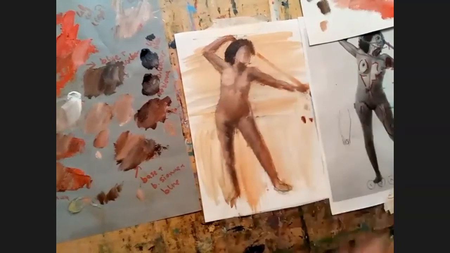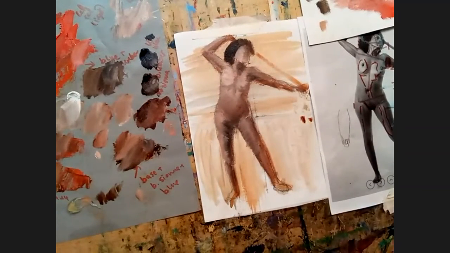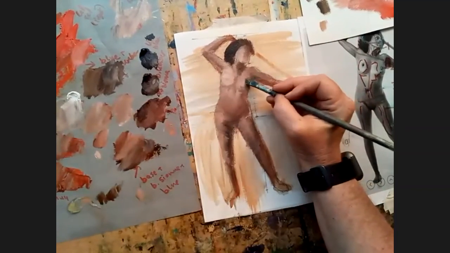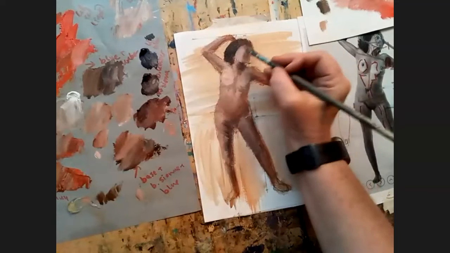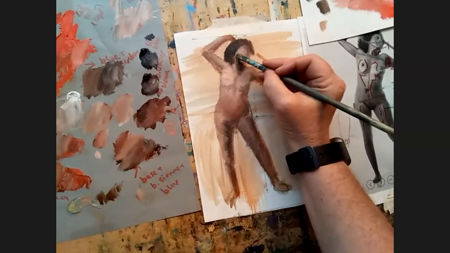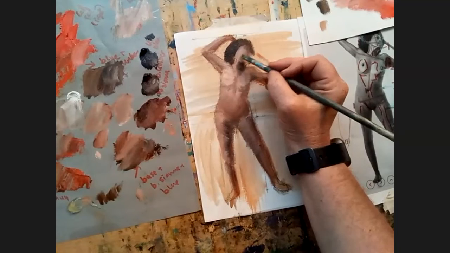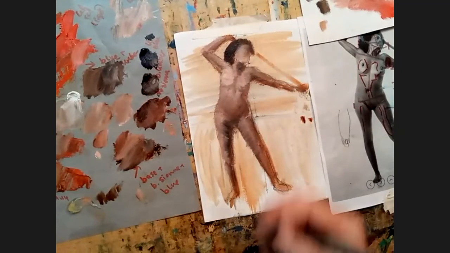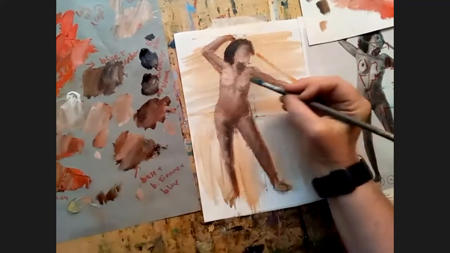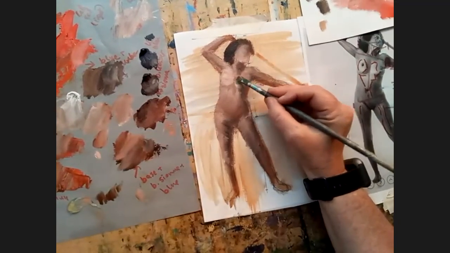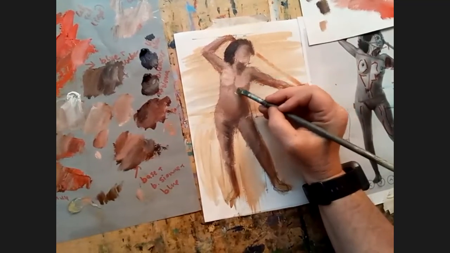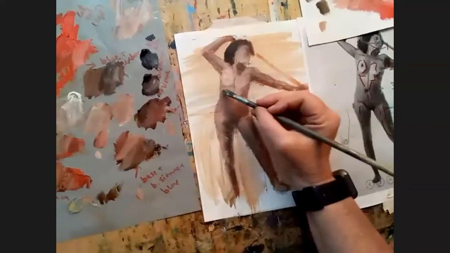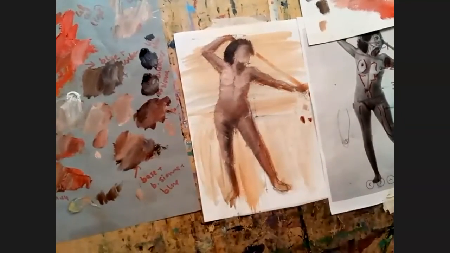All right, so I need a whole lot lighter canvas than that. Let's see. And I'm able to go in more.